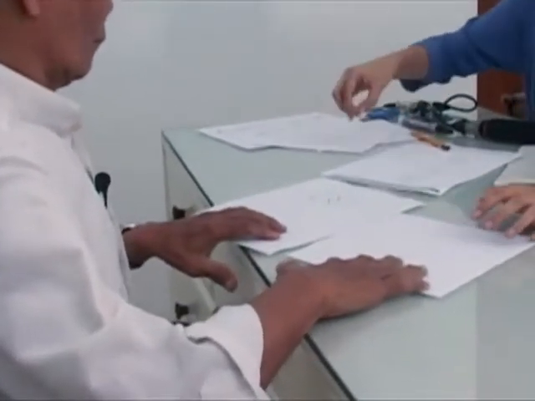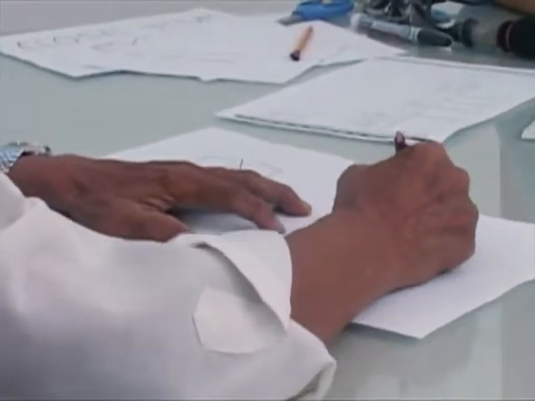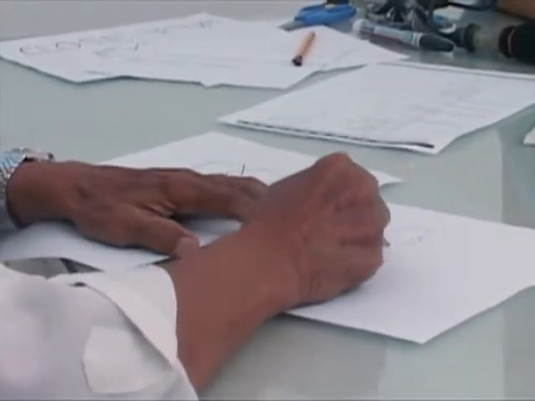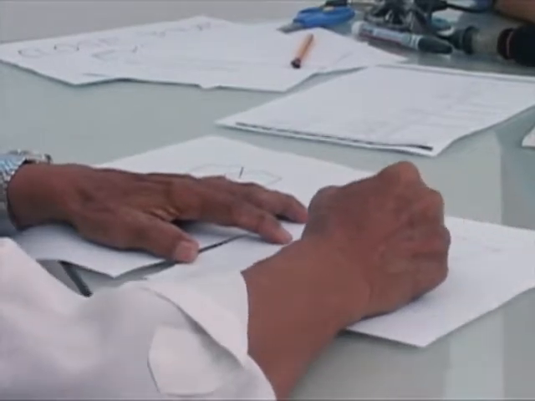Now, copy this figure on this paper. Pentagon. Alright.